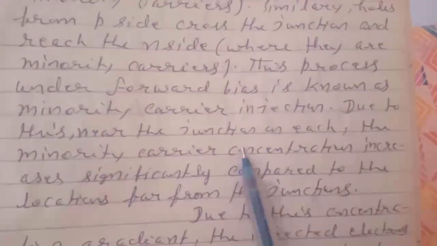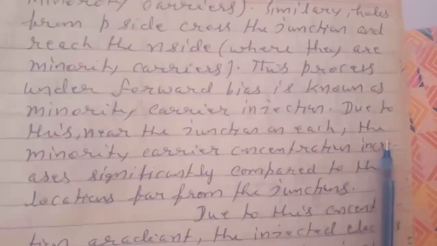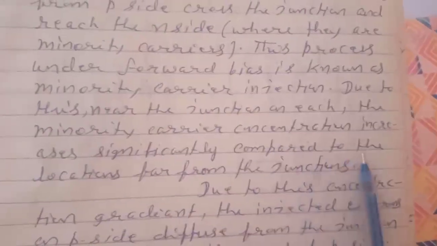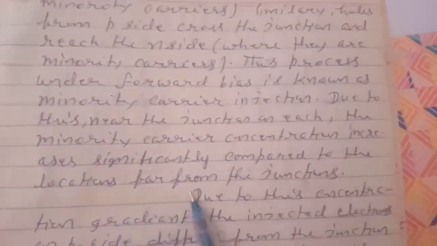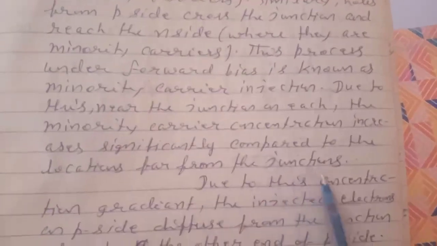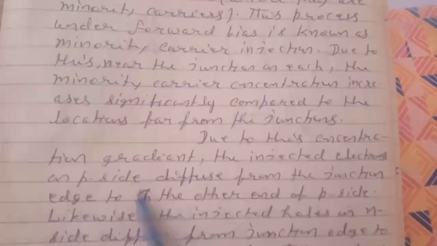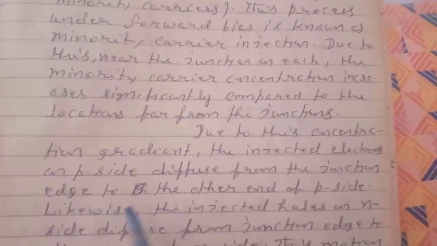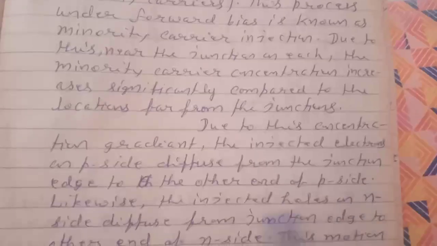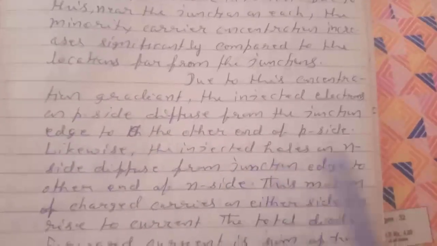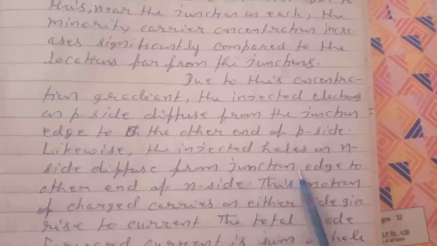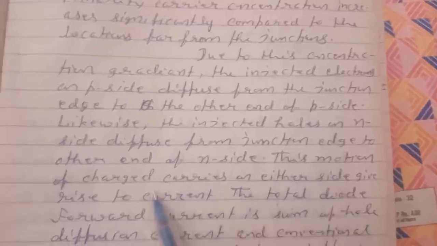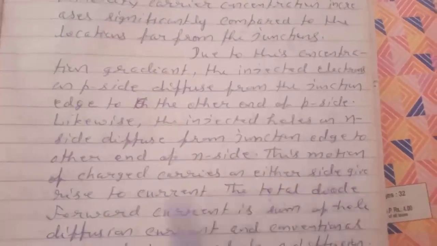Due to this, near the junction on each side, the minority carrier concentration increases significantly compared to the location far from the junction. Due to this concentration gradient, the injected electrons on the P side diffuse from the junction to the other end of the P side. Likewise, the injected holes on the N side diffuse from the junction to the other end of the N side. This motion of charge carriers on either side gives rise to current.